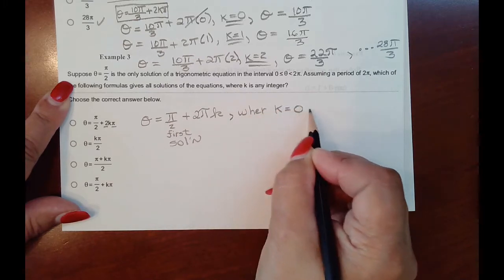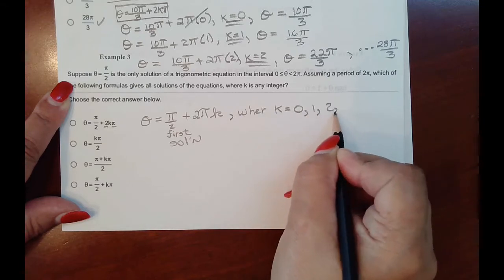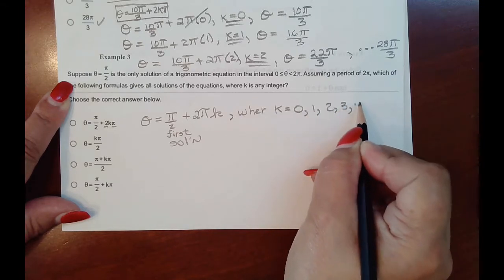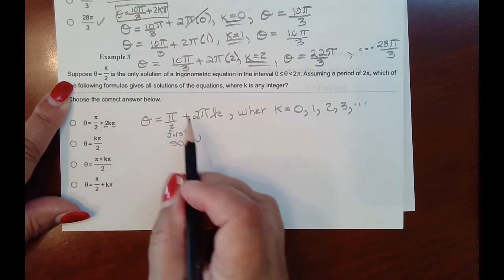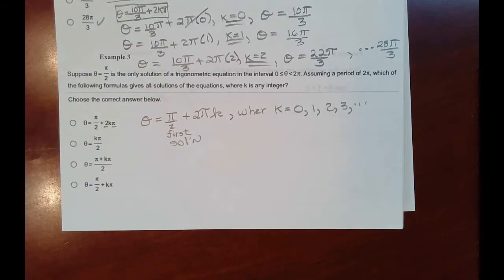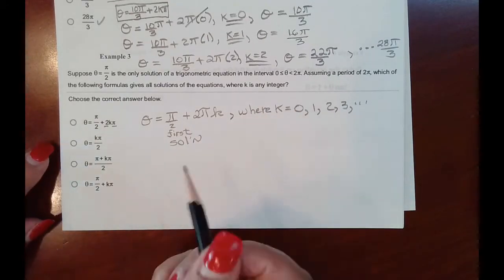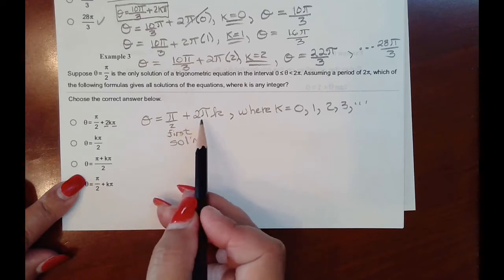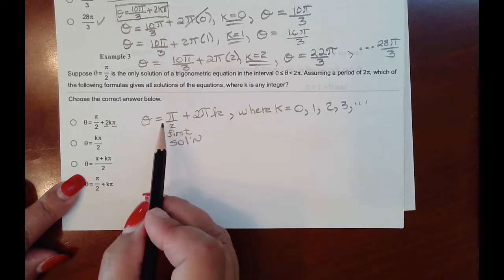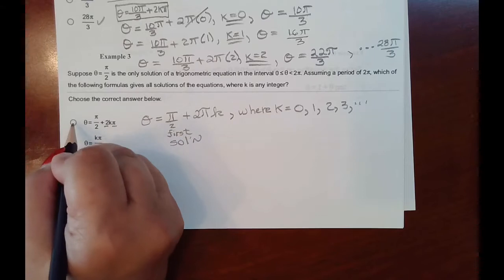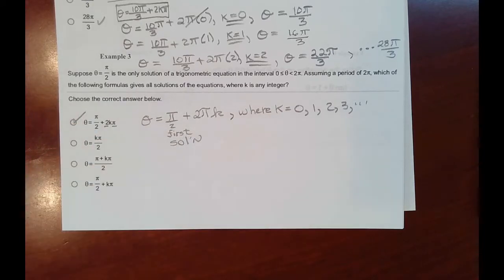where k can be 0, it can be 1, it can be 2, and all that's going to happen is you're just going to keep landing right on this same spot, picking up the same x and y coordinate. So this is what we call a general solution. And what you see back here is the rotator that makes you keep landing right back on the original solution. So that is this solution right here.